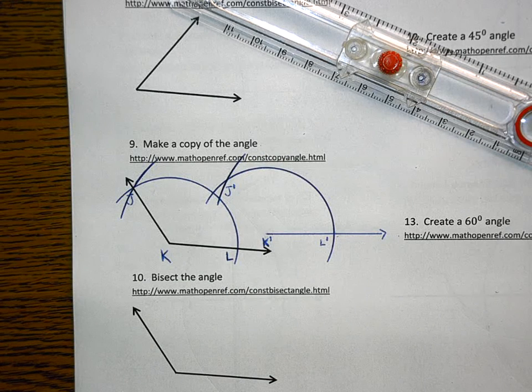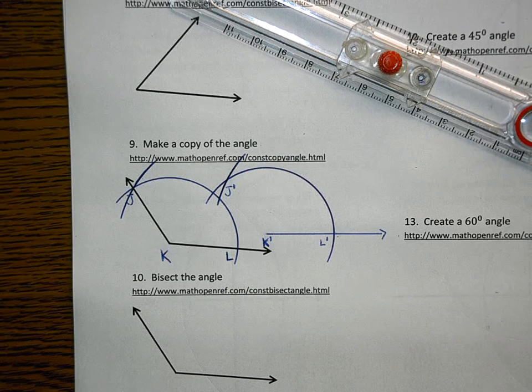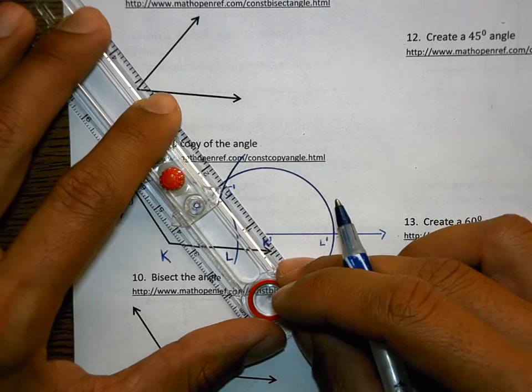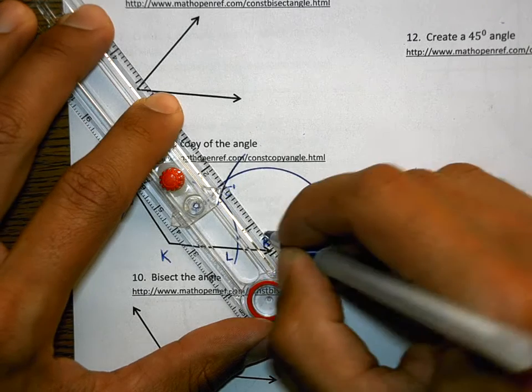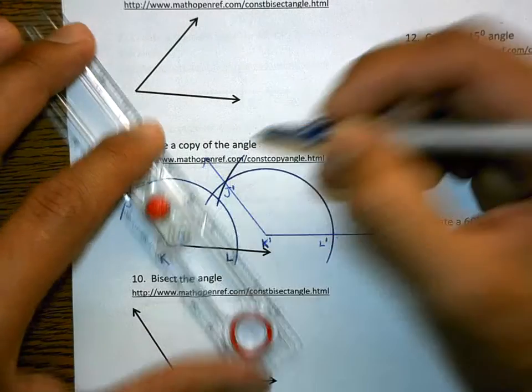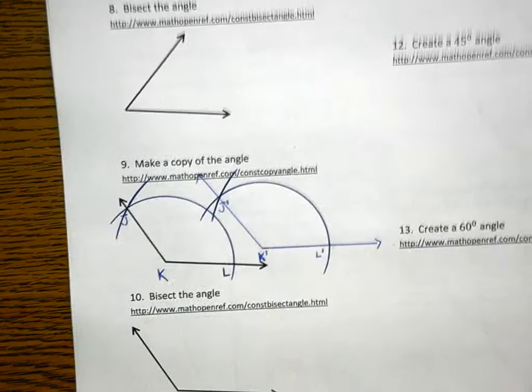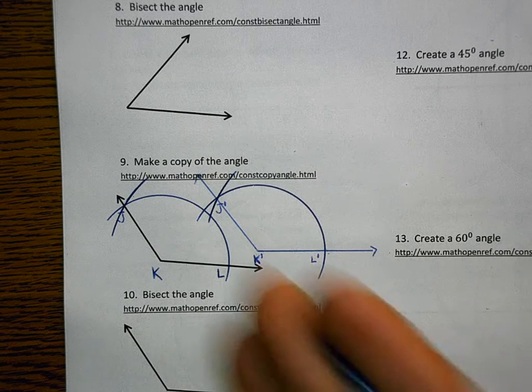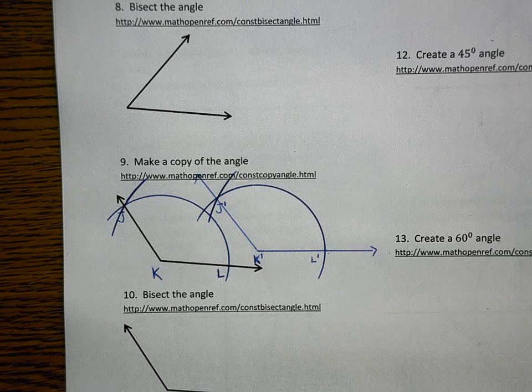So the last step that I do now is I connect which one to which one? K to J, or K prime to J prime. If I wanted to, I could actually measure this angle to see that they are the same, but I guarantee you, if you had this on your paper, I would see that you did it correctly. And I'd say, oh, that's just right.